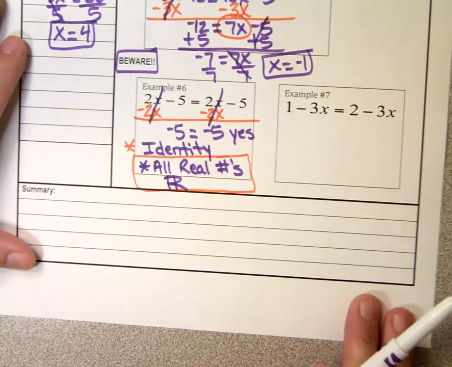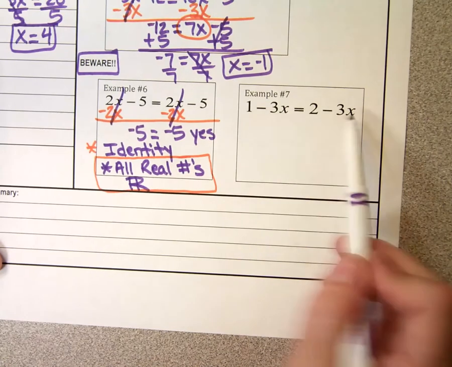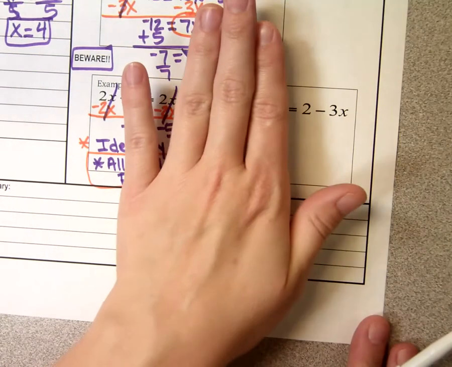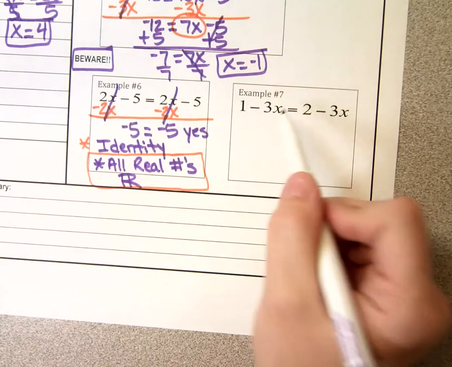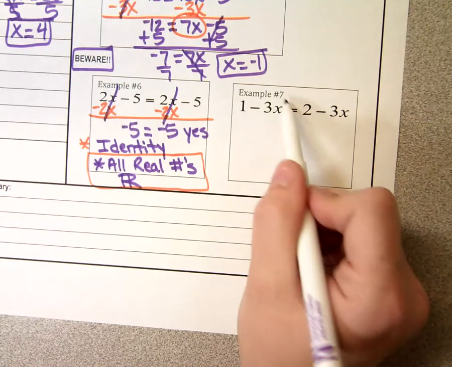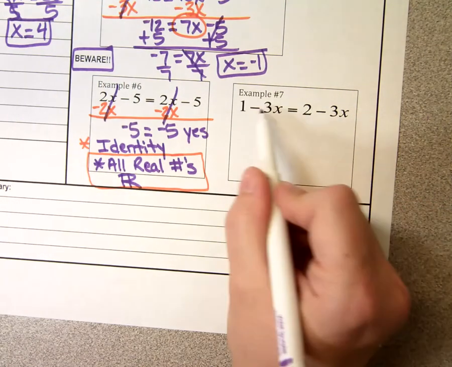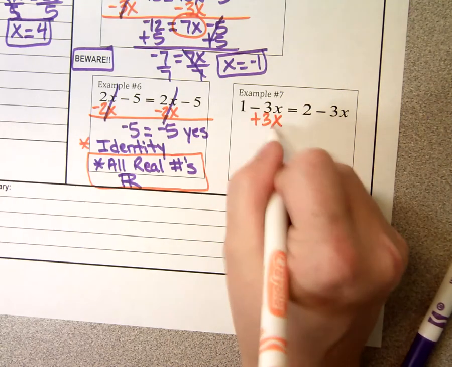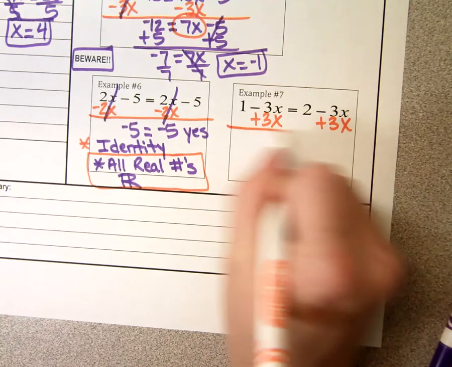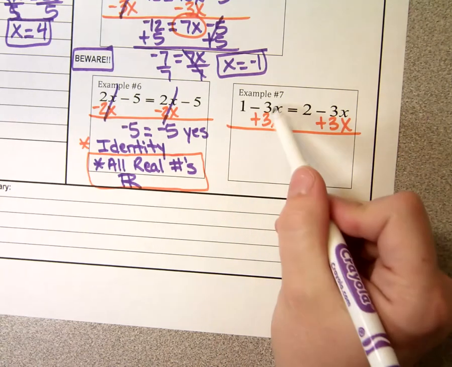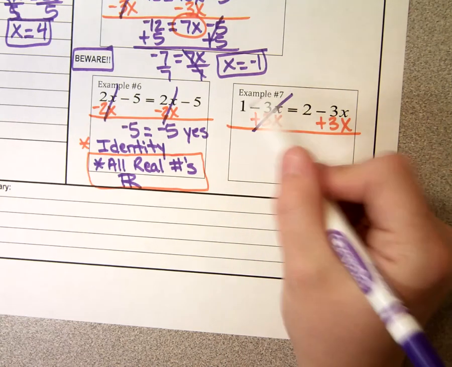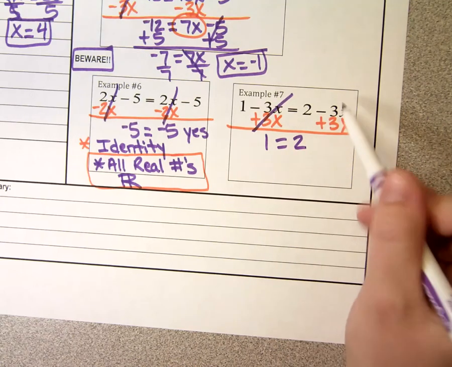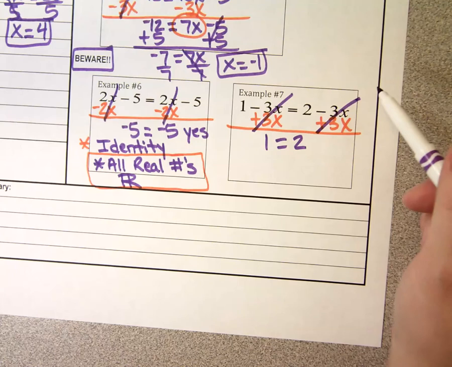All right, let's look at this next one. Any parentheses? Nope. Any like terms on the left side? Nope. Right side? Nope. Let's move our x's since they're on opposite sides of the equals. How can I make a minus 3x go away? Add it. So I add 3x to both sides. Negative 3x plus 3x is 0. Bring down the 1. Bring down the equals. Bring down the 2. Negative 3x plus 3x is 0.